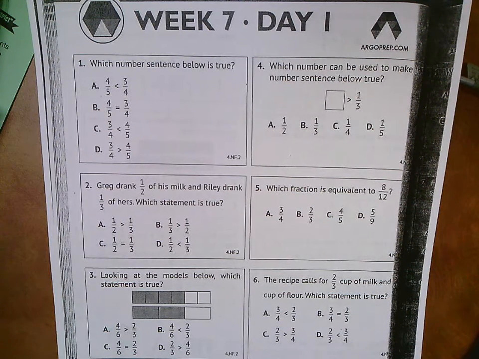This is our week 7, day 1. Number 1, which number sentence below is true?